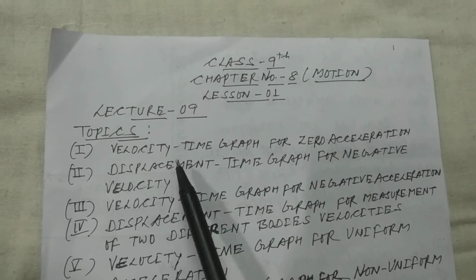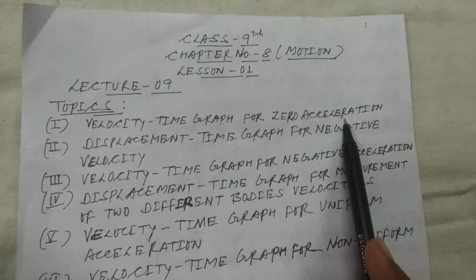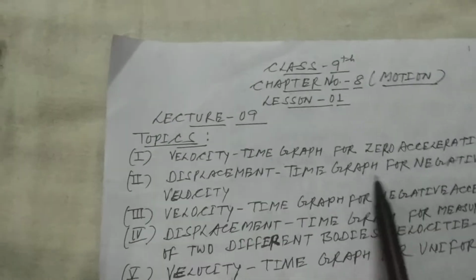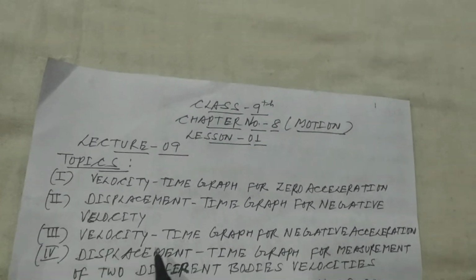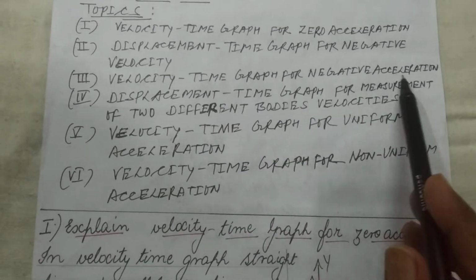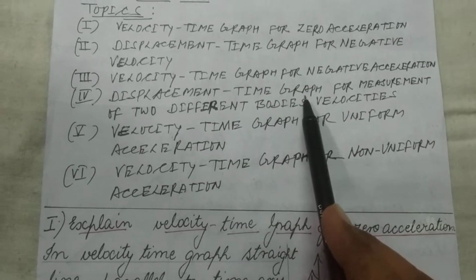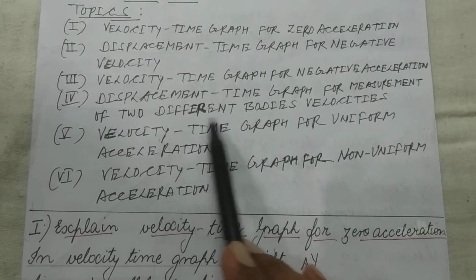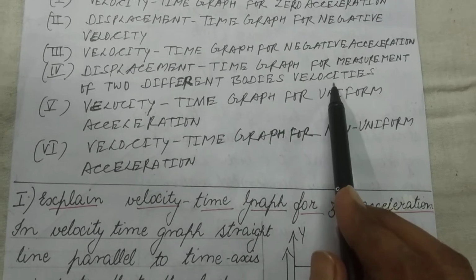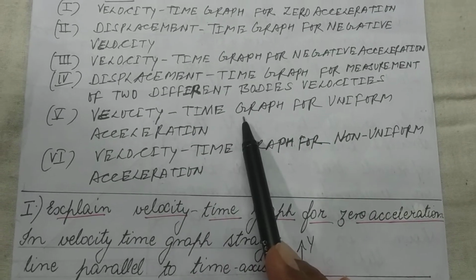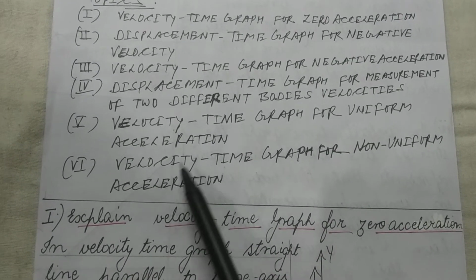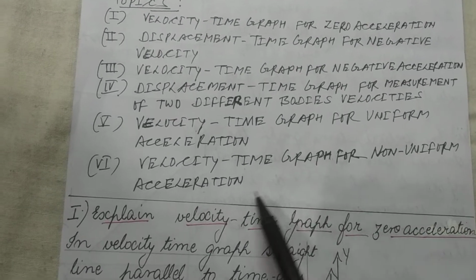Today's topics are: velocity time graph for zero acceleration, displacement time graph for negative velocity, velocity time graph for negative acceleration, displacement time graph for the motion of two different bodies which have different velocities, velocity time graph for uniform acceleration, and velocity time graph for non-uniform acceleration.